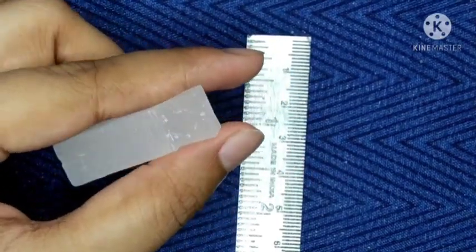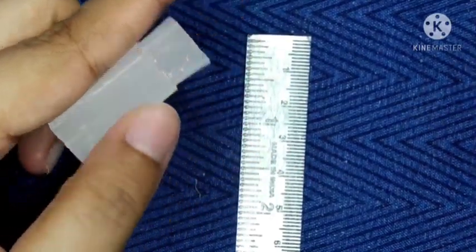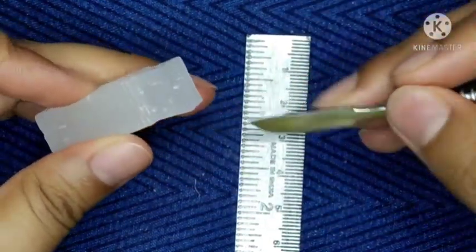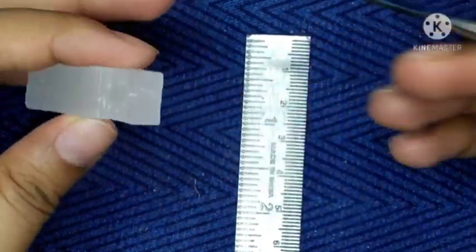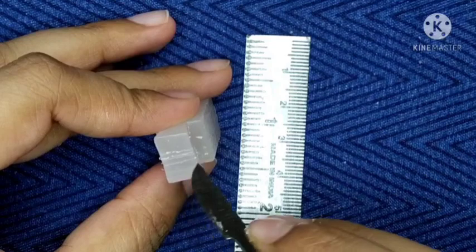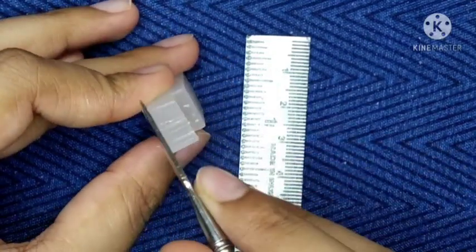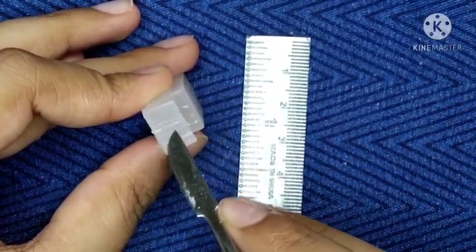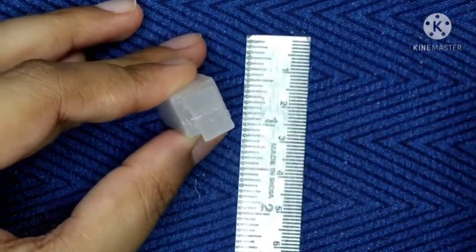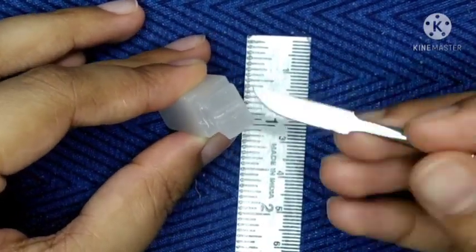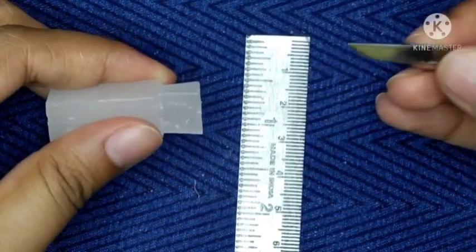So after drawing these 3 lines and before removing the wax, as we know our incisal edge is bent toward the lingual side, I will remove the wax on the line which is towards the lingual till this line, as I have to make my incisal edge bend toward the lingual side. Okay, now let's start removing the wax.